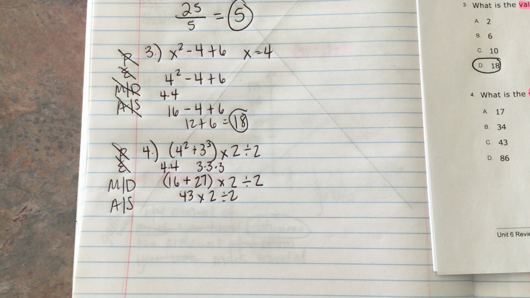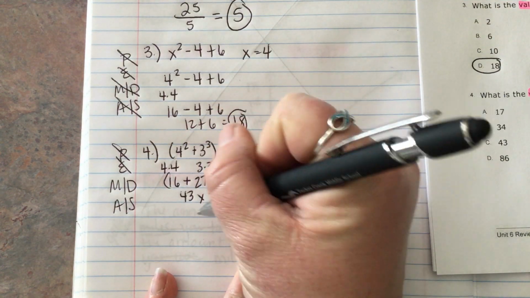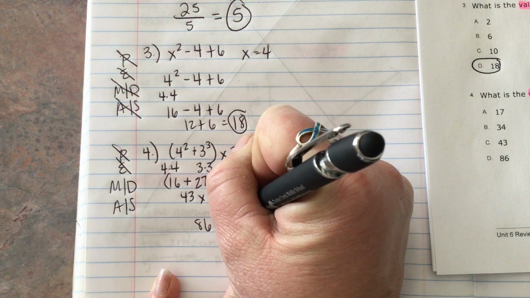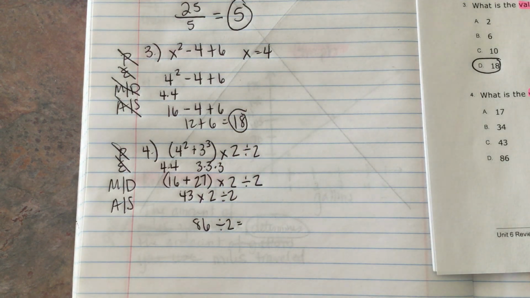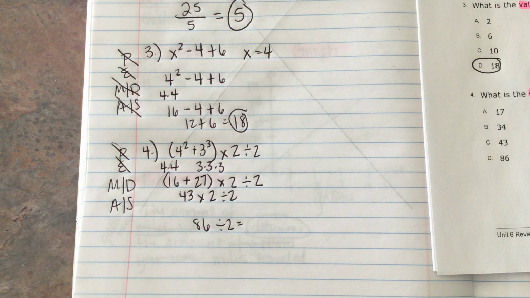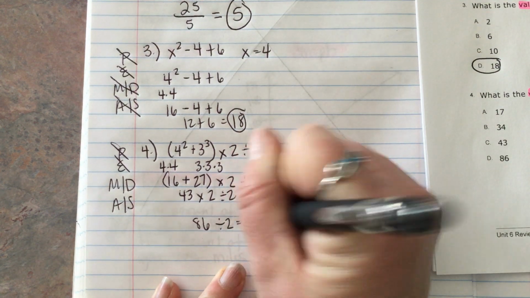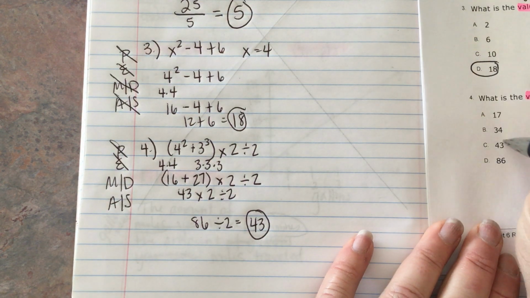Right. So I'm doing multiplication first because that's what comes first from left to right. Just remember that. All right, so when I do 43 times 3, I get 86 divided by 2. And this should be kind of easy because you just multiplied, so now you're just dividing, and you already have your answer in here, which is 43.